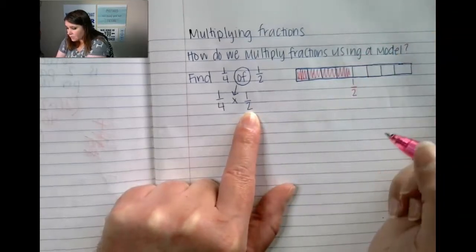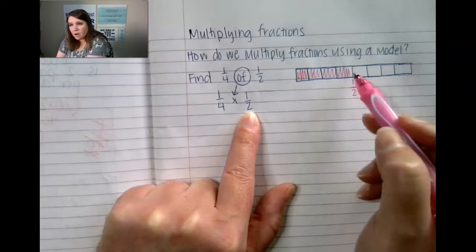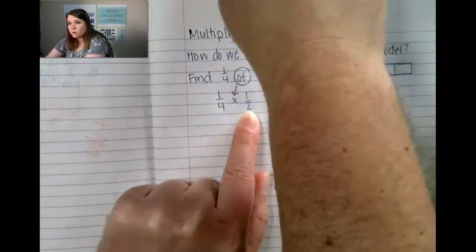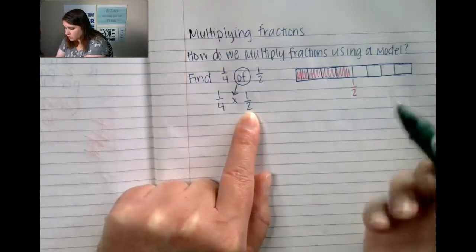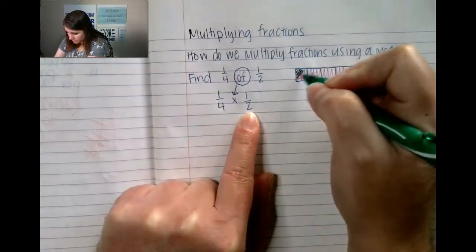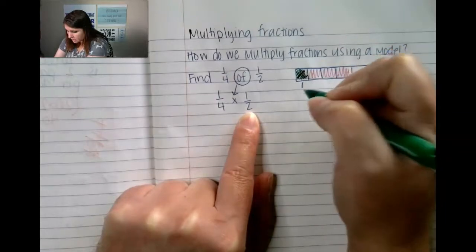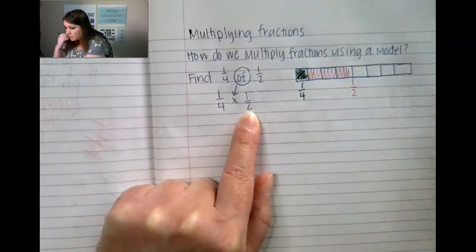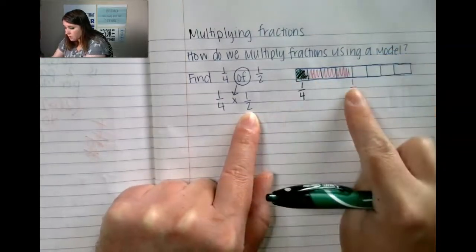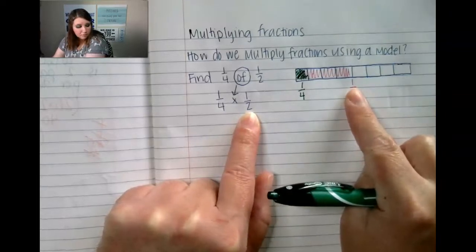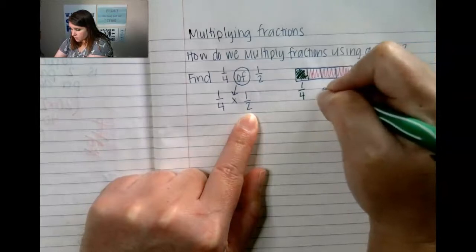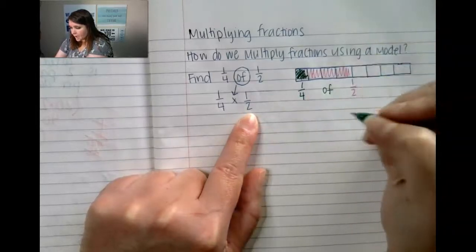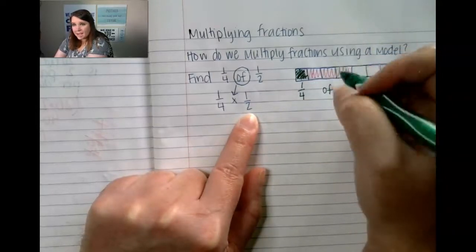And now I only need 1/4 of my half. So 1/4 of my half would just be that little piece right there. So 1/4 of this half that I have right here, so this is 1/4 of 1/2, is 1/8.